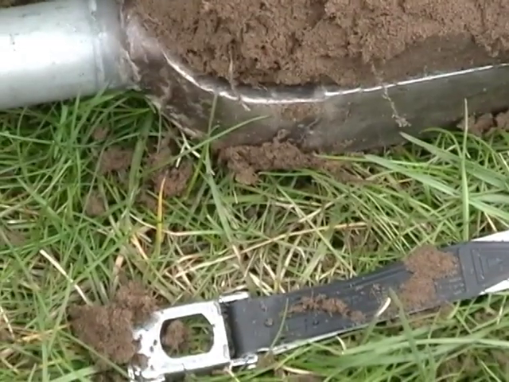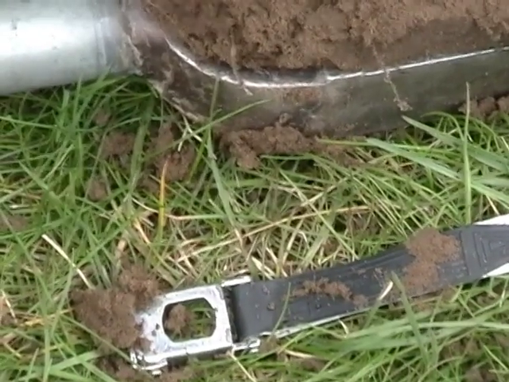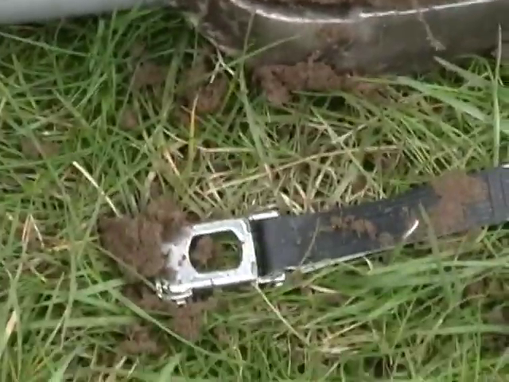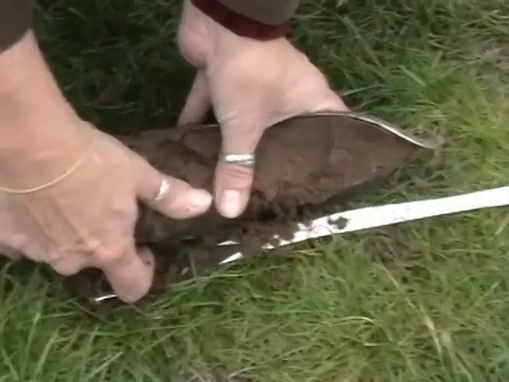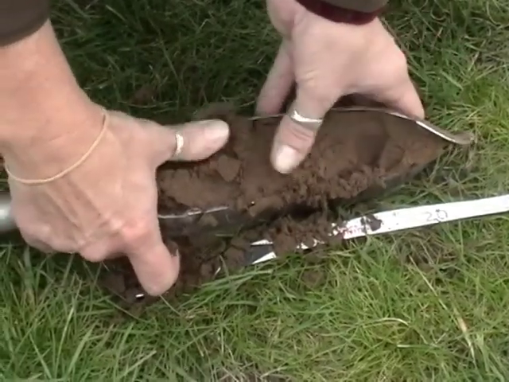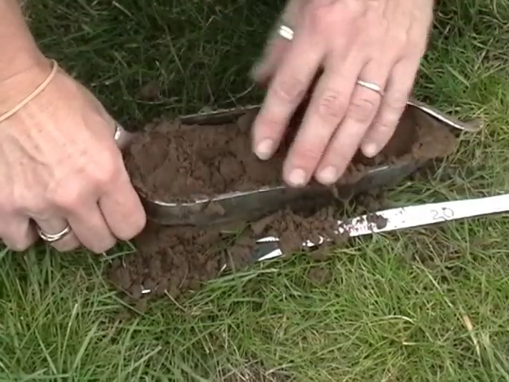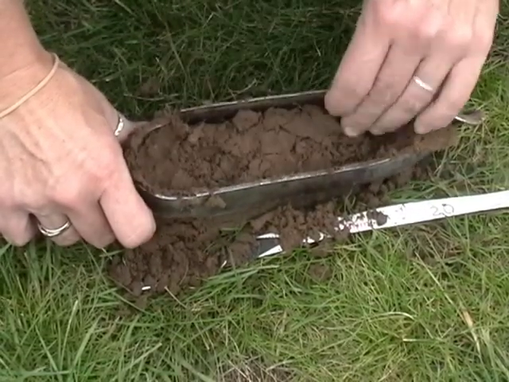So whenever we're dealing with a combination of potentially organic material and inorganic material, we want to make sure that we're measuring in the proper distance. You're gently going to be pushing out your sample, reminding yourself that you don't want to spread it out too much because you want as representative a sample as possible.